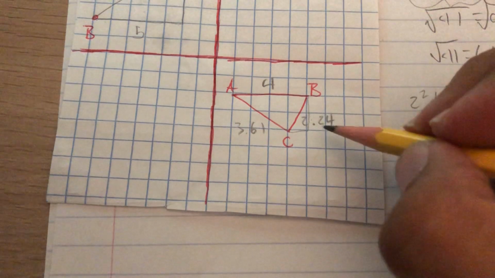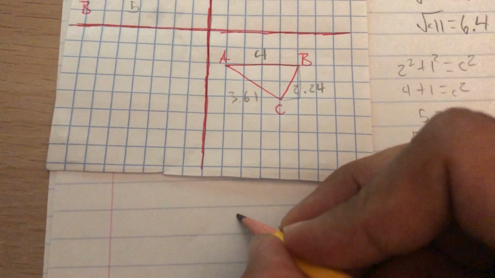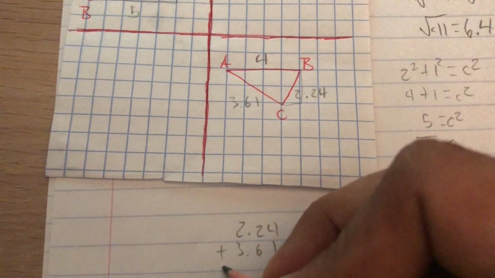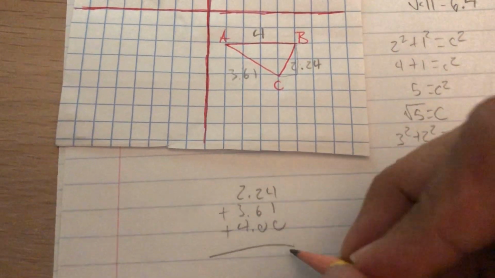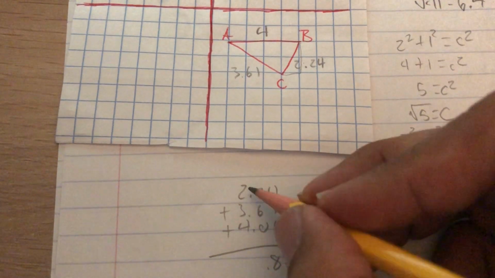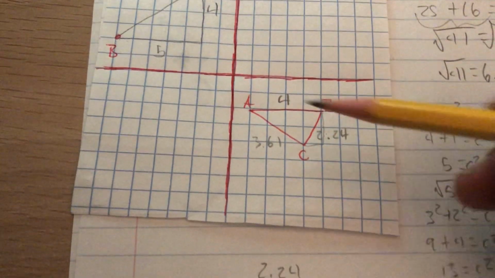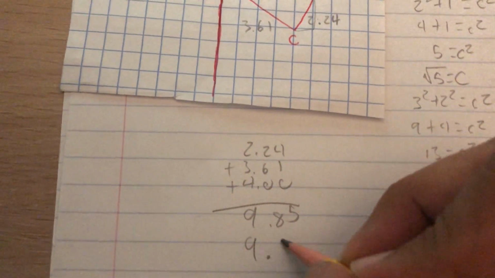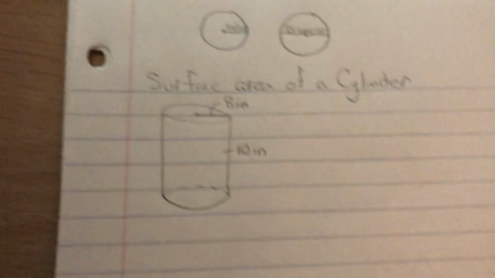So then you add up all these numbers. So 4, so we're going to have it right here. It's going to be 2.24 plus 3.61 plus 4.00. Remember to line up decimal points when you add. That's going to be 5, 8, 9, 9.85. So that's the perimeter of the shape, 9.85. If I round it, it's going to be 9.9, rounded to the 10th. All right, so that's how you do that. Another section on Pythagorean theorem. Everyone should have that down.